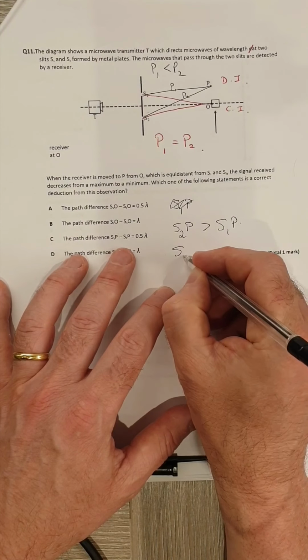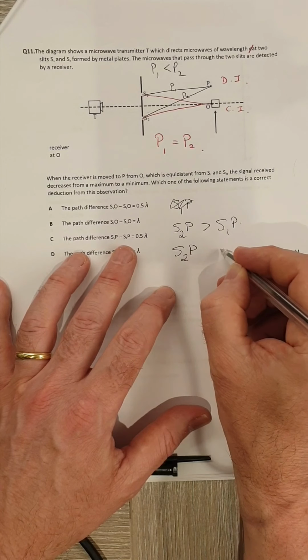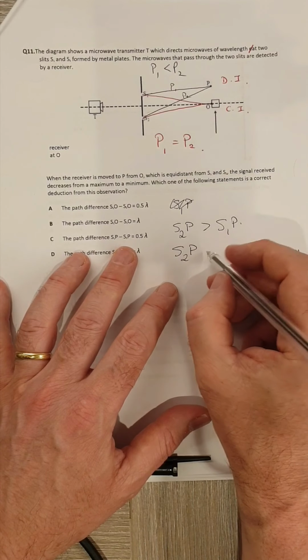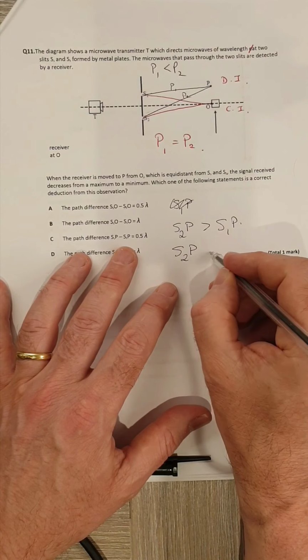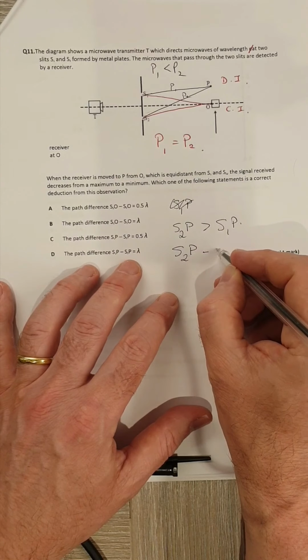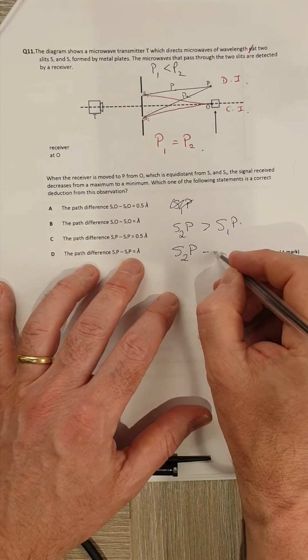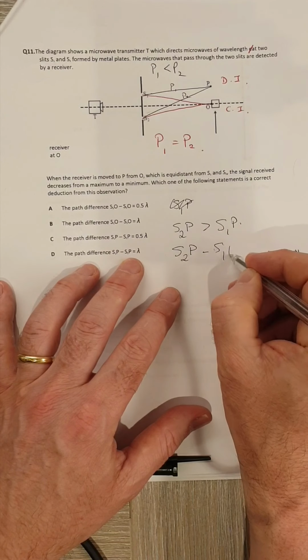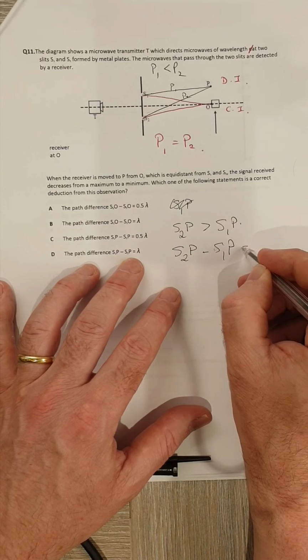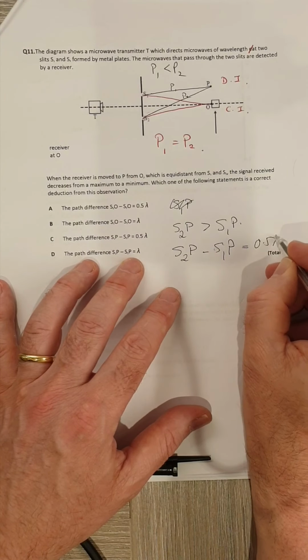It must be greater by half a wavelength. So I've got S2P minus S1P is equal to half a wavelength.